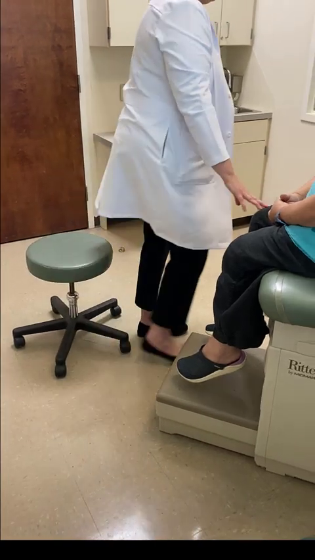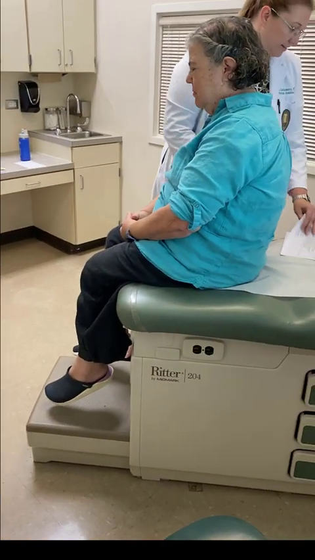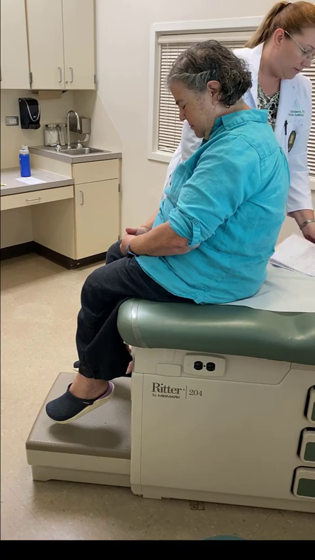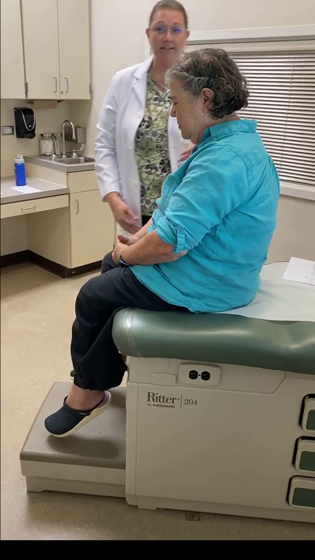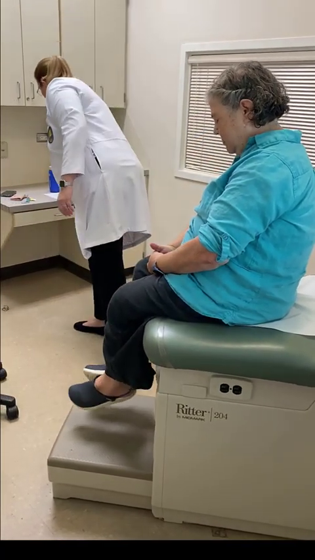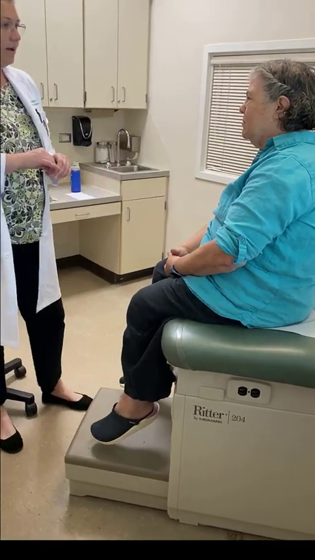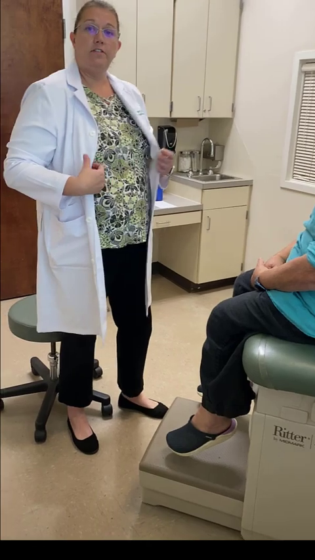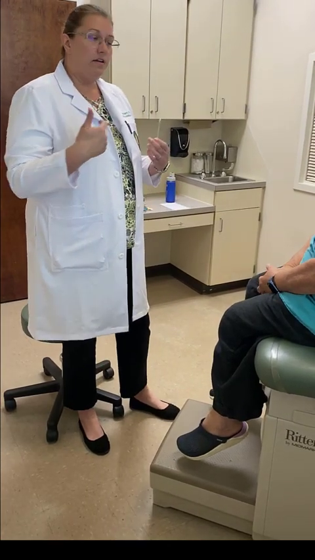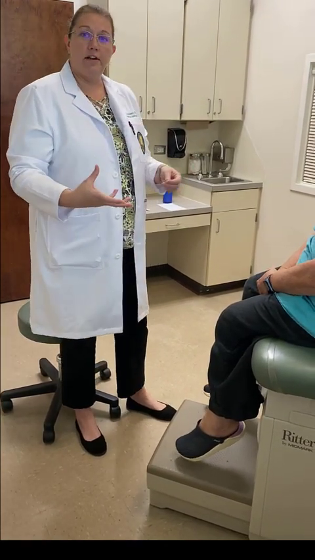So now we go back to our checklist. We've done our motor testing. Now we want to skip on down to sensation testing. If you guys remember in lab, we talked about different pathways in the spinal cord and different sensations, including things like pain versus light touch versus vibration.